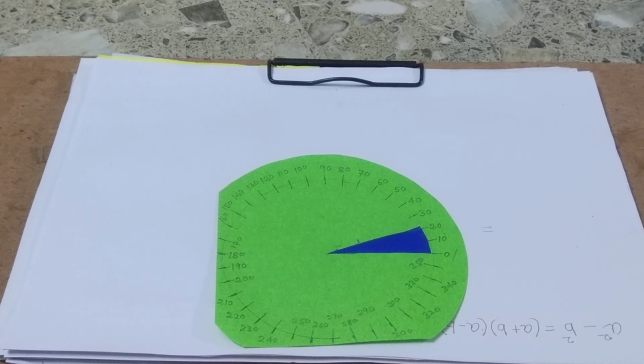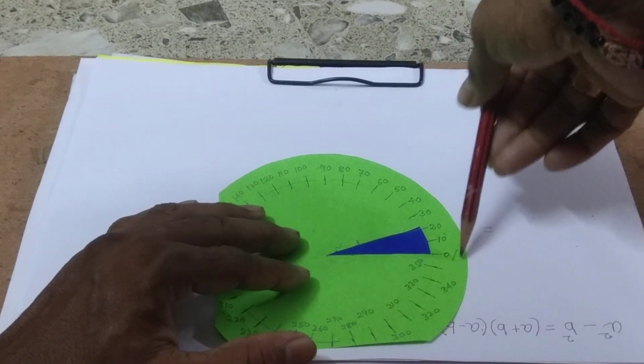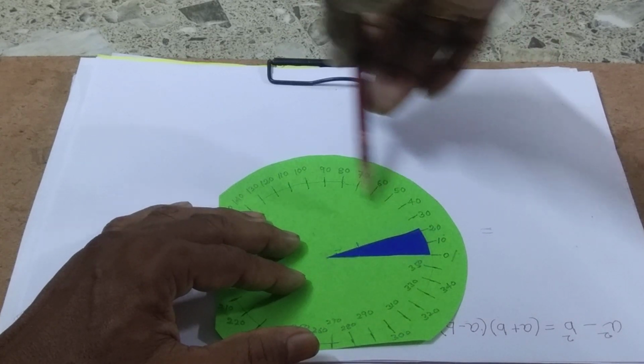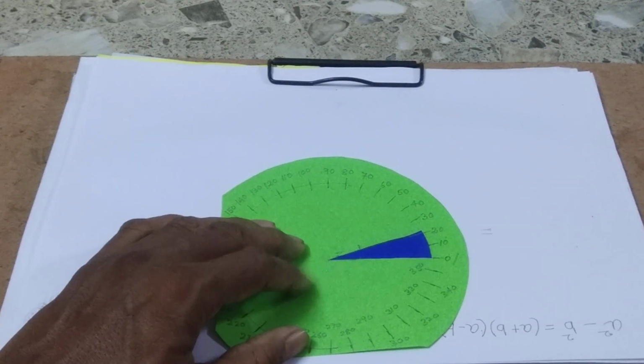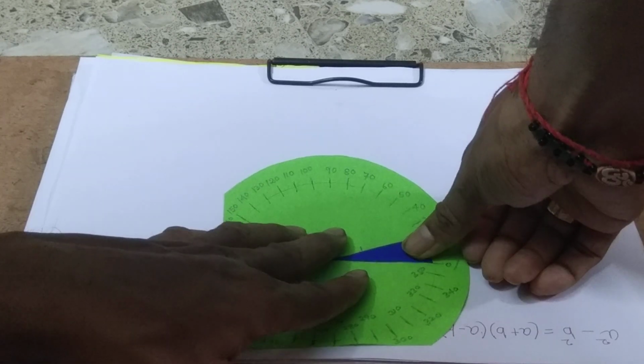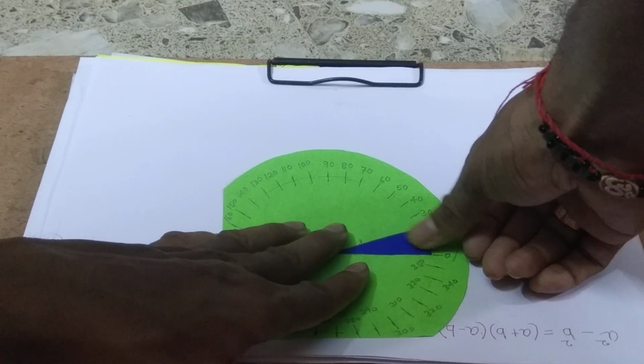I will show you the different types of angles in this model, right? Here you see this is 0 degree and this is 90 degree. The angle between 0 degree and 90 degree is known as acute angle. Here you see this is the angle of 20 degree, therefore it is an acute angle. If we increase this angle, here you see we are increasing this angle.